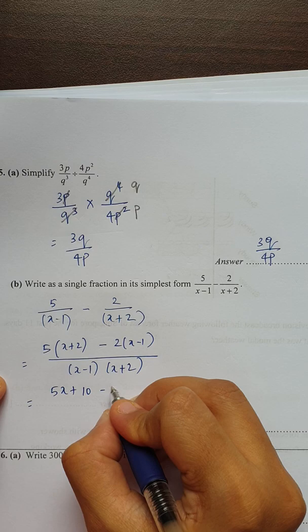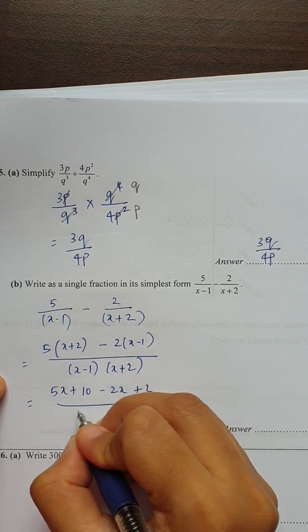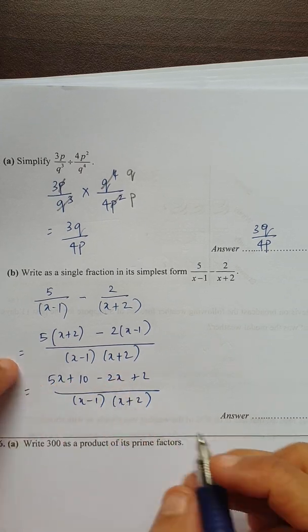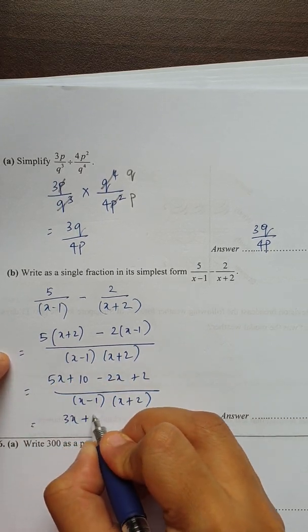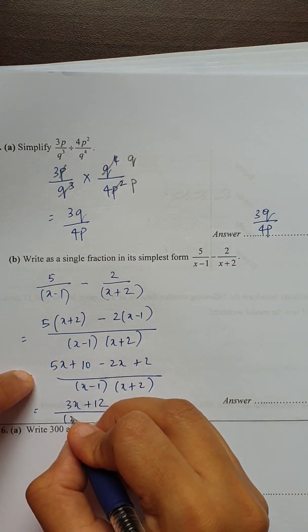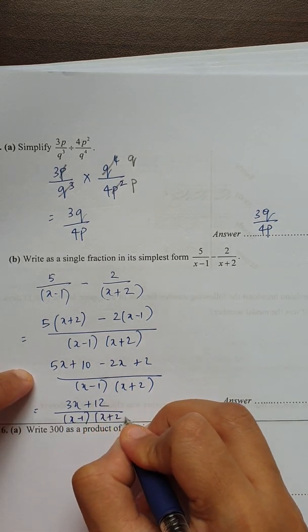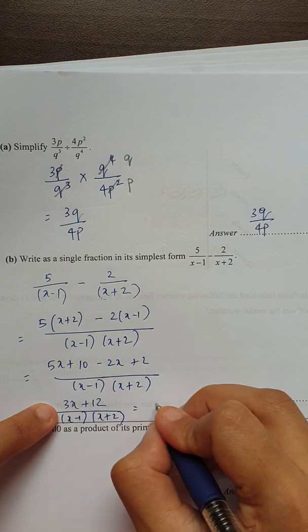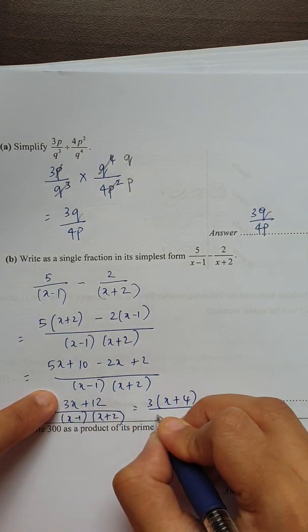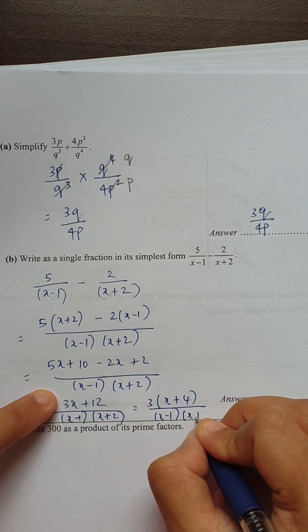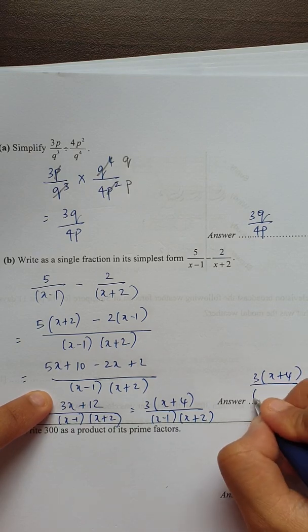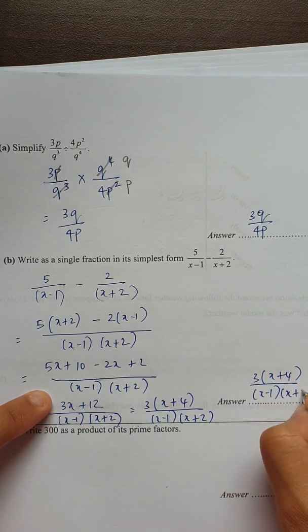5x plus 10 minus 2x plus 2 over x minus 1 times x plus 2. So 5x minus 2x is 3x plus 12 over, this is the answer. Now if you want, you can take out the numerator 3 as common. So x plus 4 over x minus 1 times x plus 2. Okay, so 3 times x plus 4 over x minus 1 times x plus 2 is the answer.